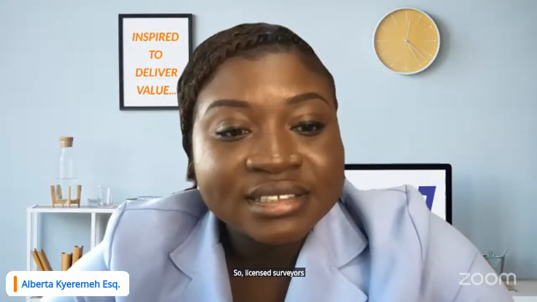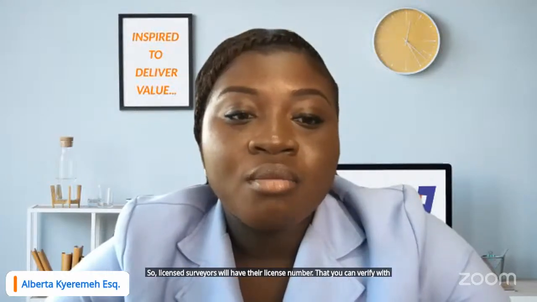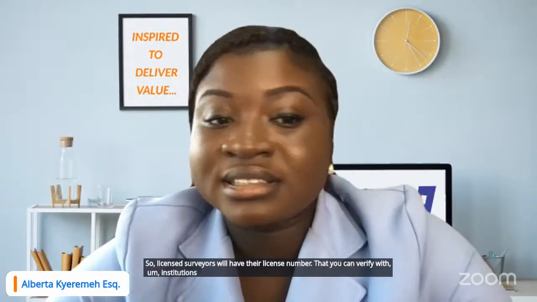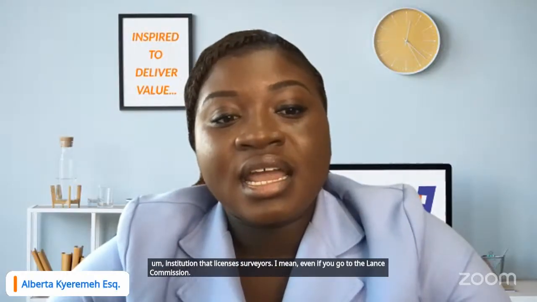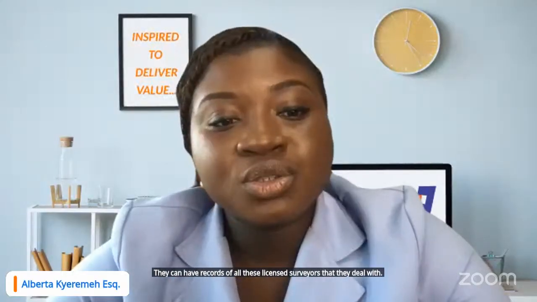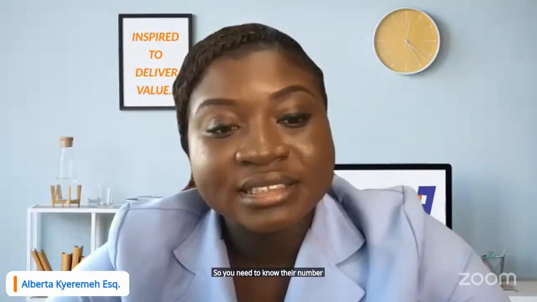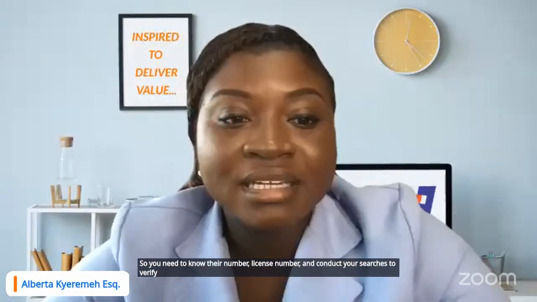So licensed surveyors will have their license number that you can verify with the institution that licenses surveyors. Even if you go to the Lands Commission, they can have records of all these licensed surveyors that they deal with. So you need to ask for their license number and conduct your searches to verify the license number that they give to you.